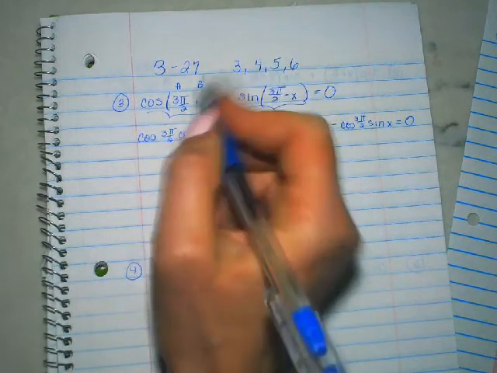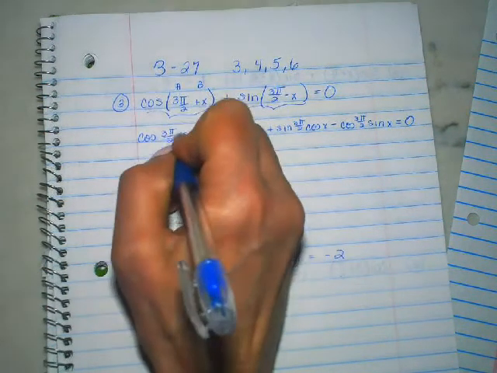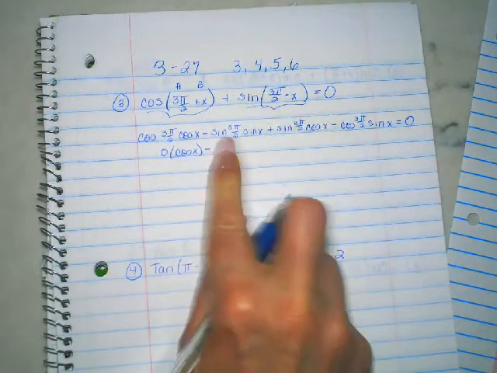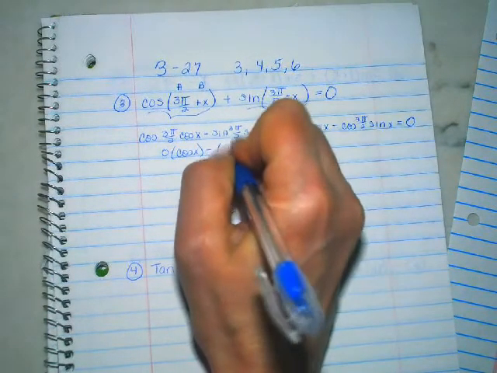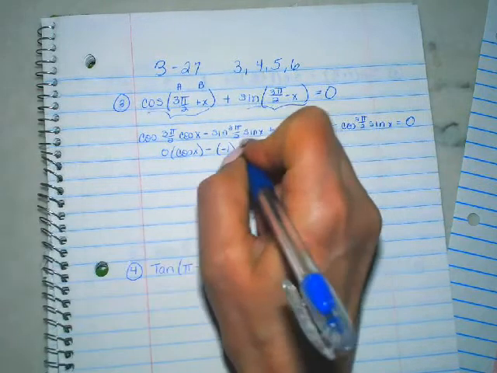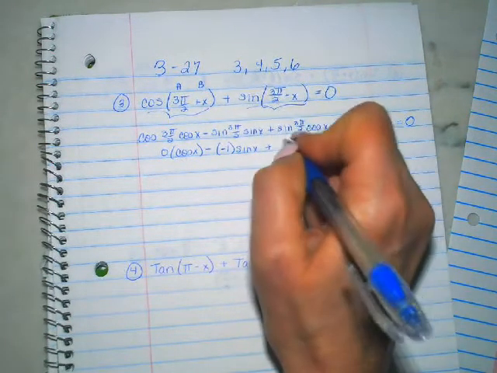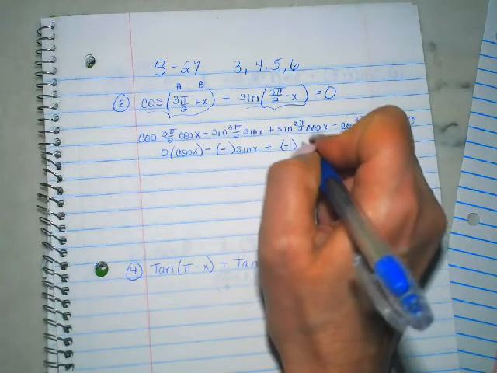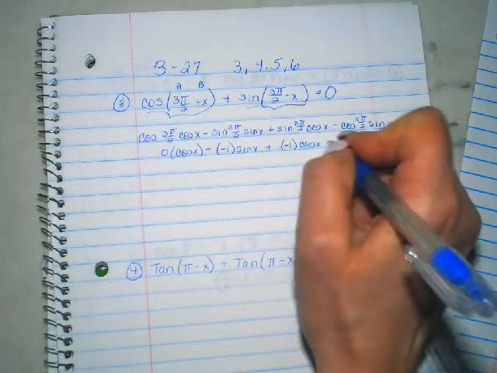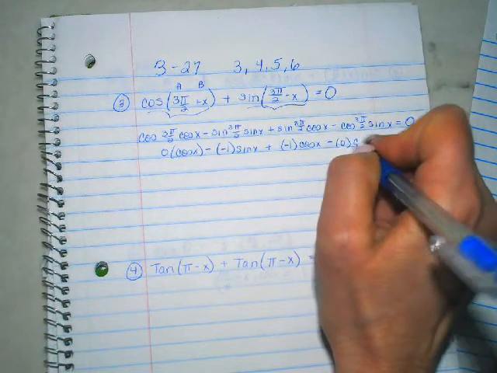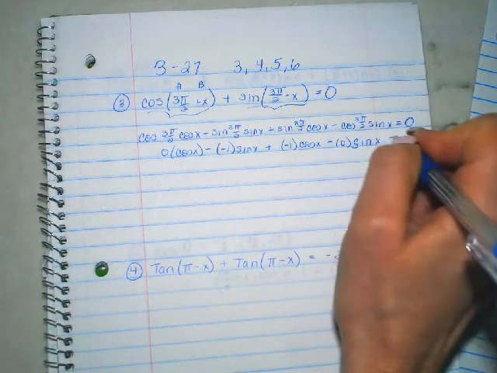Well, that's 0. So technically, guys, this is 0 times the cosine of x minus the sine is -1, excuse me, times the sine of x plus the sine, again, we already said, is -1 times cosine x minus the cosine is 0 times the sine of x equals 0.